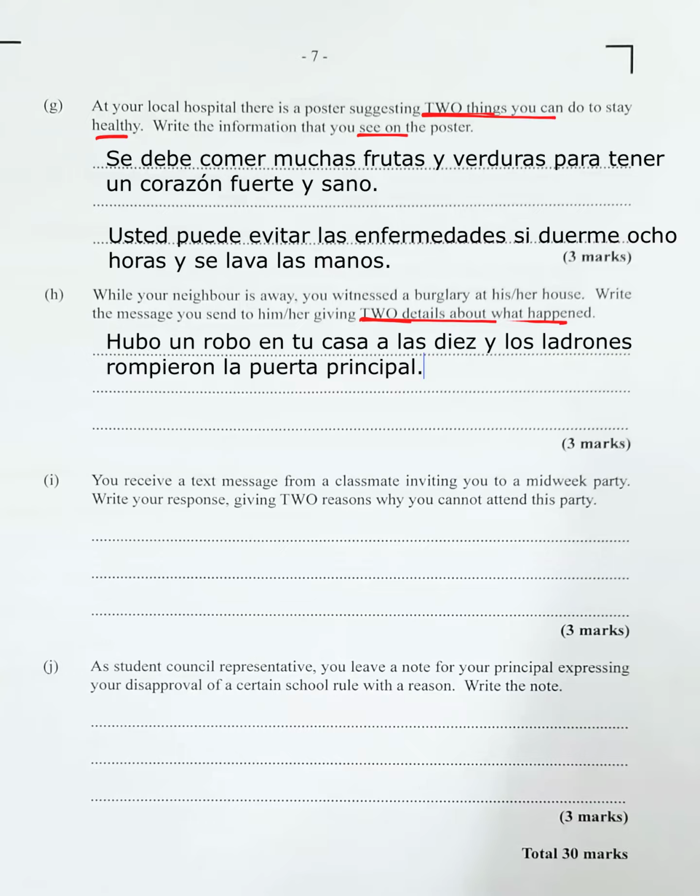So there was a robbery at your house a las 10. So at 10 o'clock, that's one detail. Y los ladrones rompieron la puerta principal. They broke the main door. Okay? Maybe you could say something like alguien, somebody, right? So alguien entró en tu casa anoche. So someone entered your house last night. Por la ventana, so that's one detail. Through the window, y se llevó tu televisor nuevo. And they took away your new television, or tu televisión nueva.